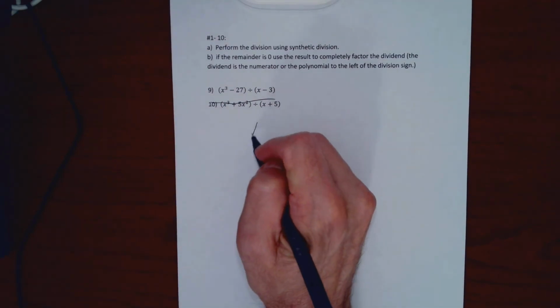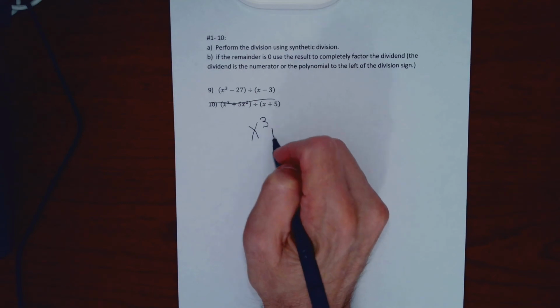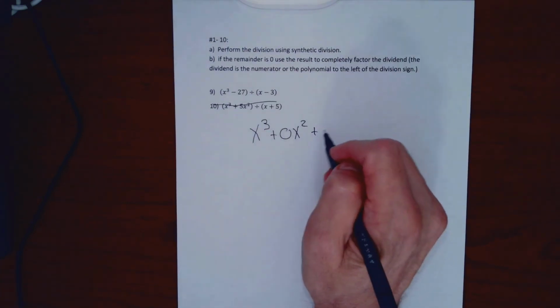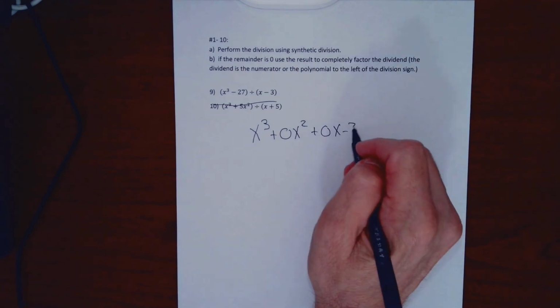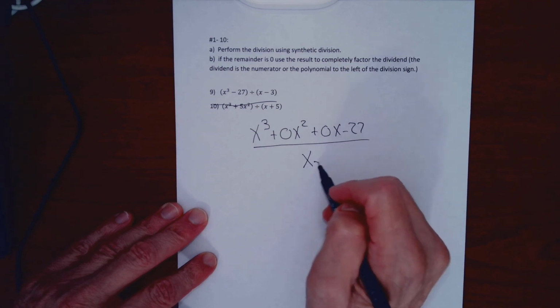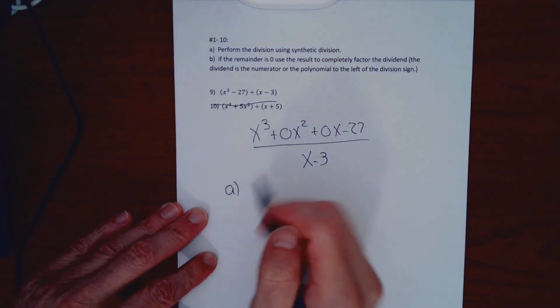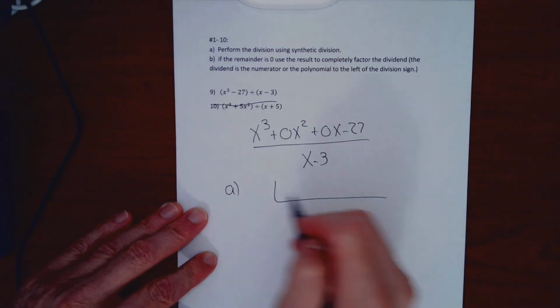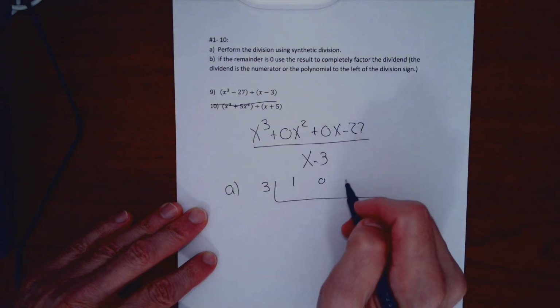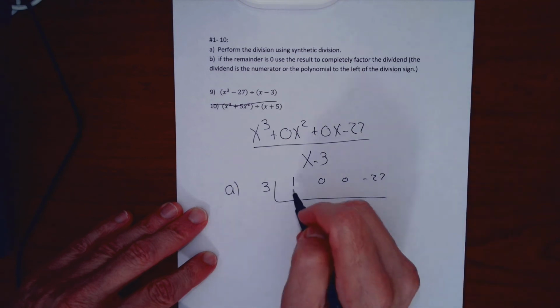For 9, I have to think of this as x cubed plus 0x squared plus 0x minus 27 over x minus 3, and positive 3 goes outside the division bar, with 1, 0, 0, and minus 27.